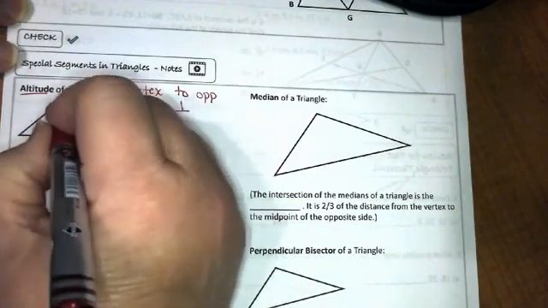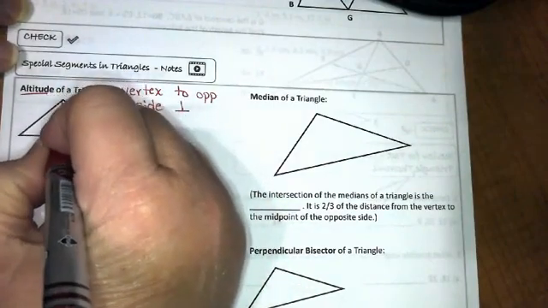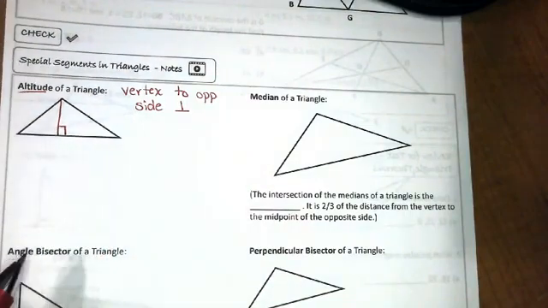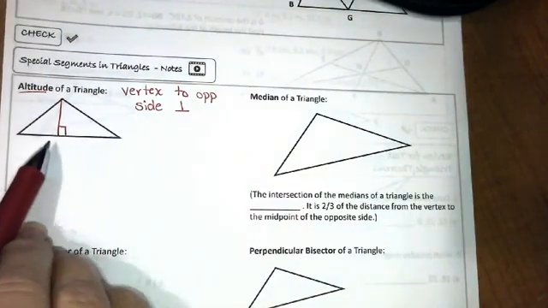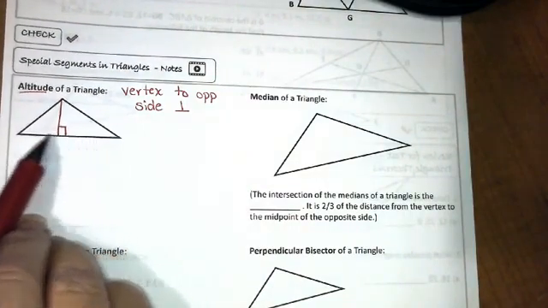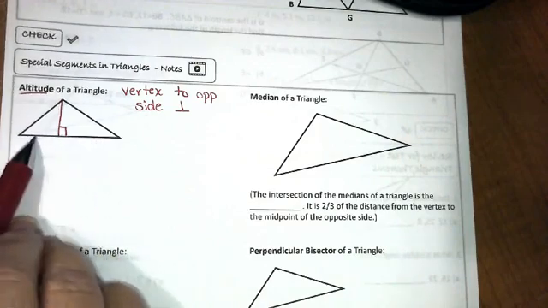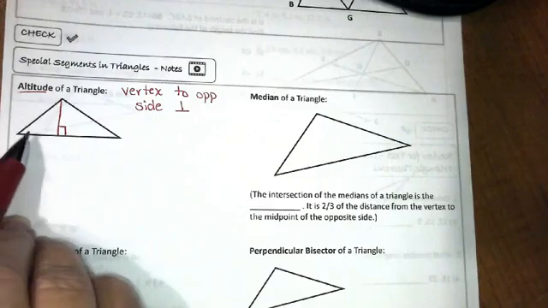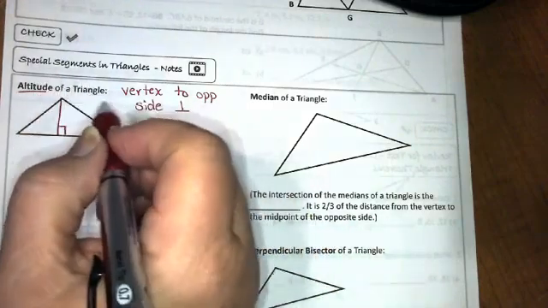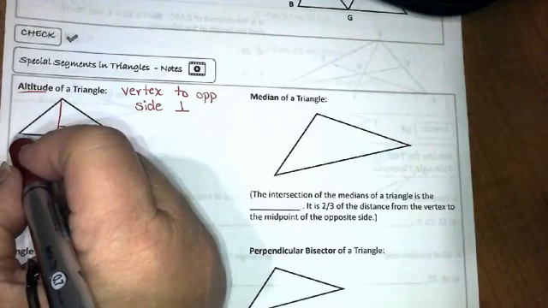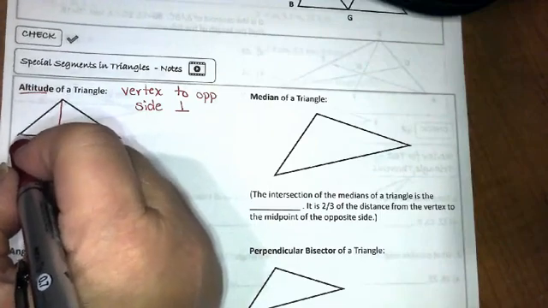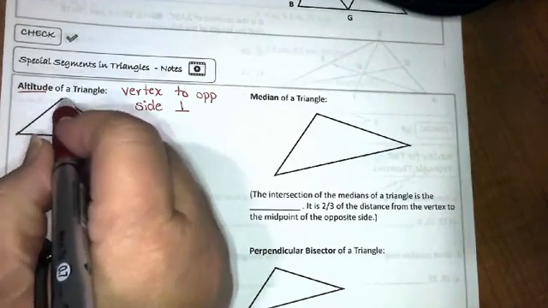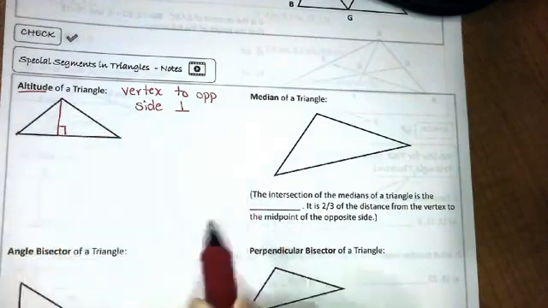So I'm going to pick this point right here, and if I drop a perpendicular line to the opposite side, it's the altitude. Now, did it necessarily bisect over here? Did it cut this side in half? Not necessarily. Now, there are 3 altitudes in this triangle. I could draw them all if I wanted to. I could draw an altitude from this vertex perpendicular to the opposite side, and I'm just going to draw one of them for now.